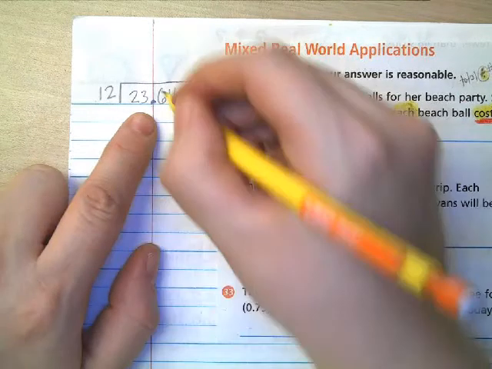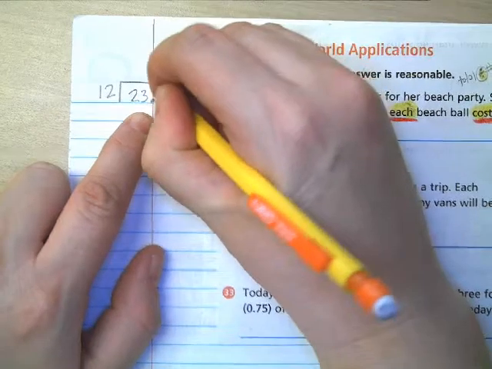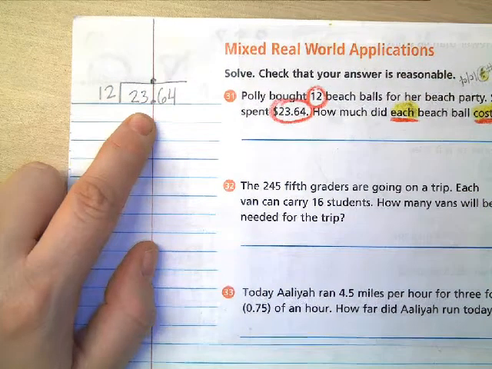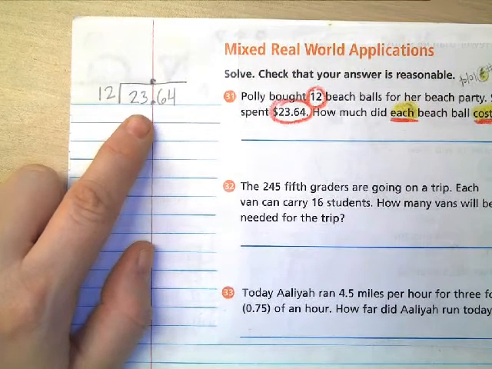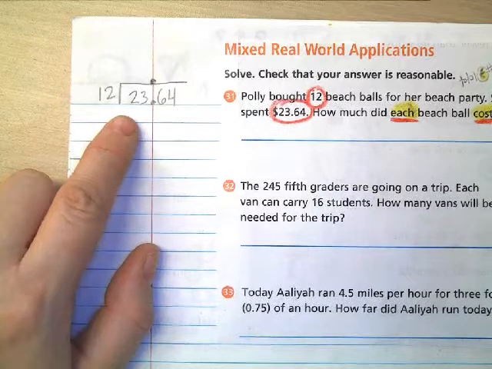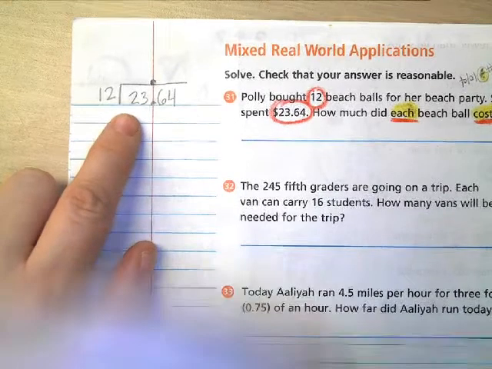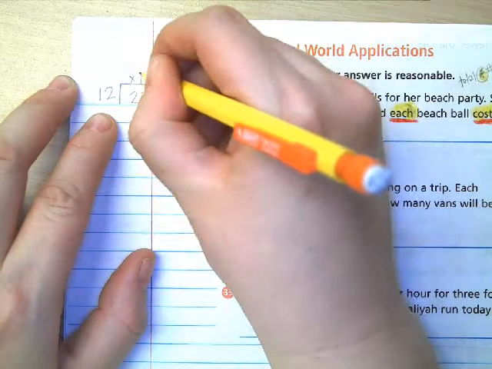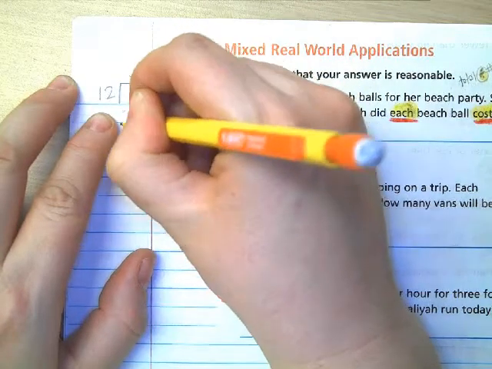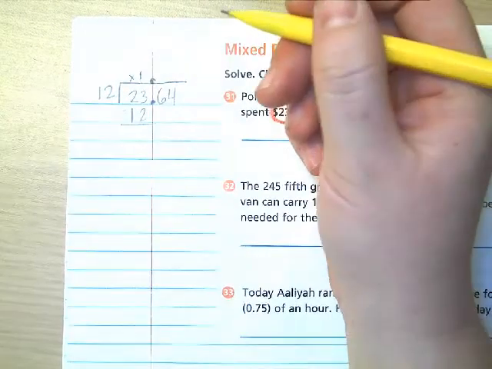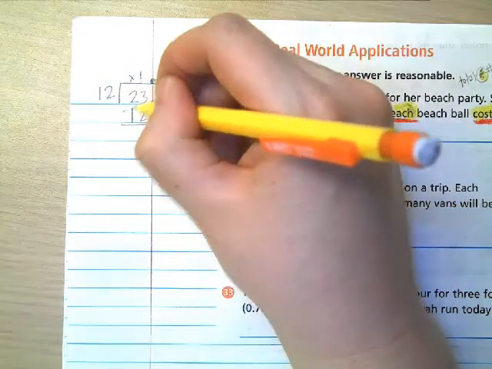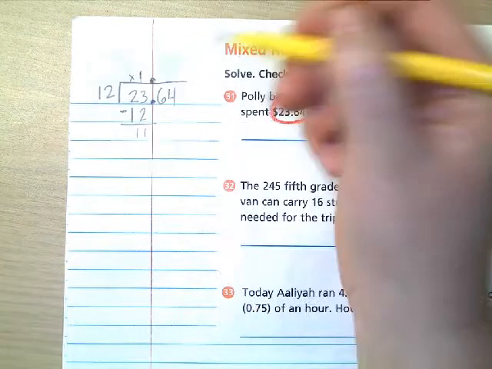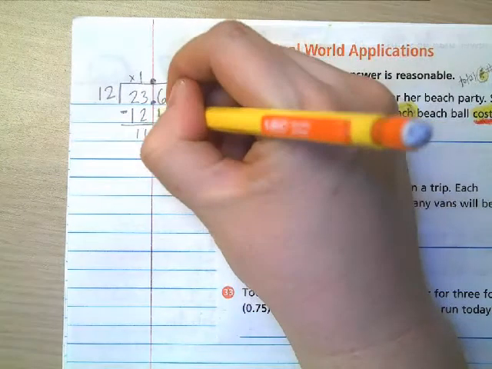Notice that I put my decimal right on the line. That's going to help a lot because there's not a decimal in my divisor, so I move the decimal in the dividend straight up. Okay, does 12 go into 2? No, you place a little x. Does 12 go into 23? Yes, it goes only once. That's crazy because 12 times 2 would be 24.